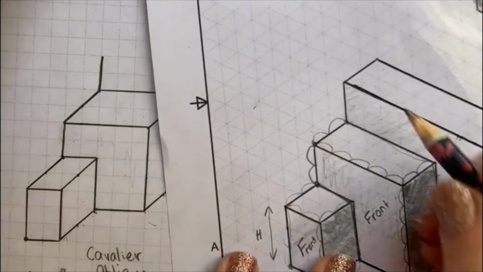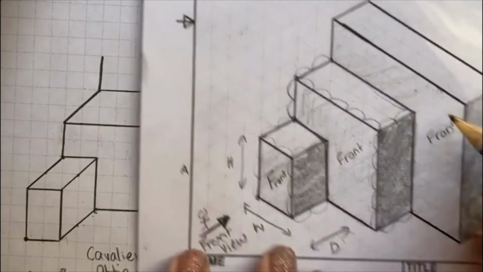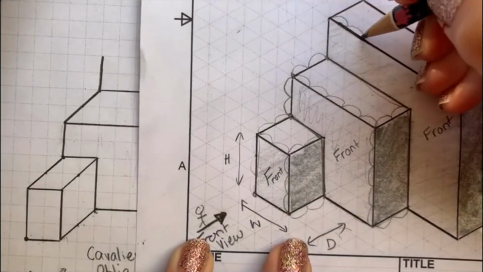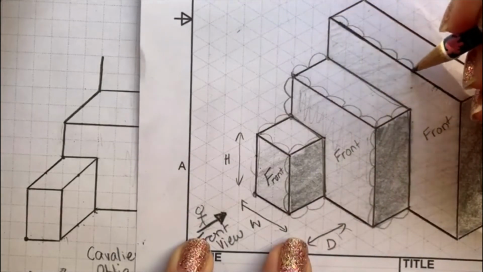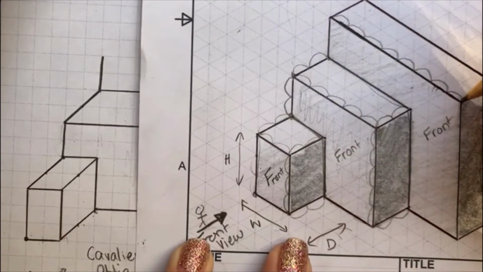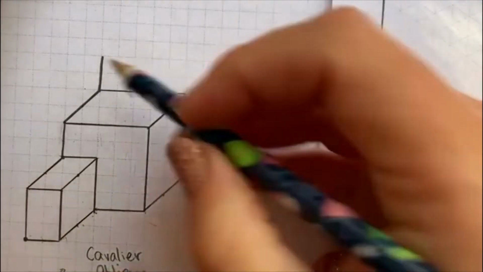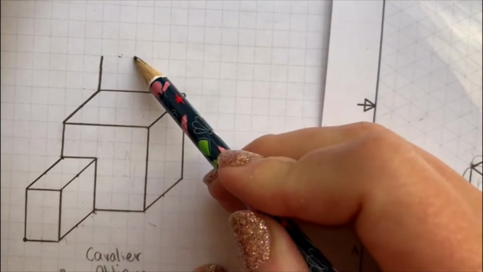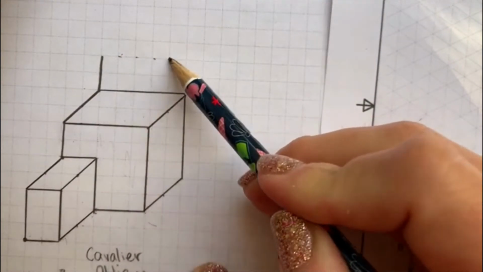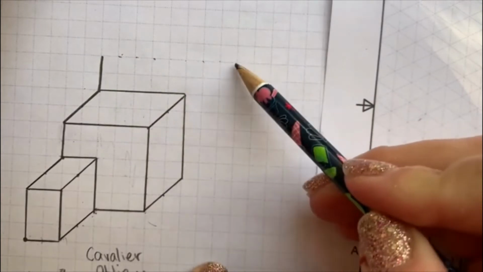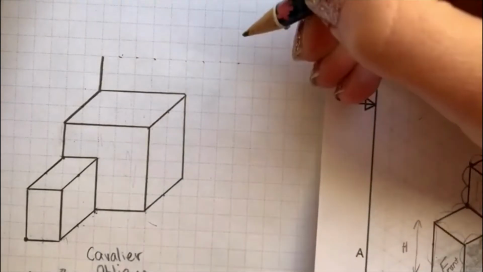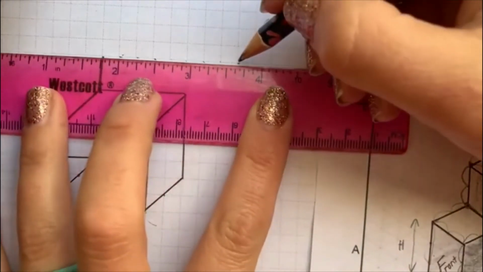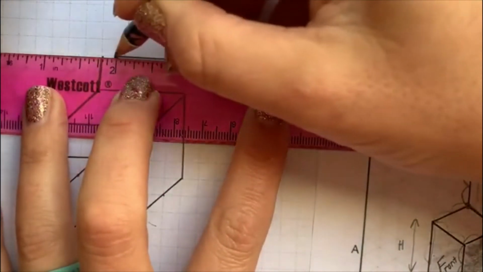Then I'm also going to go across, and again, this is in the width direction. 1, 2, 3, 4, 5, 6, 7, and 8. So that means I'm drawing a horizontal line, 8 spaces or grids. Okay, so I'll stop there. Now I'll go ahead and draw that horizontal line.